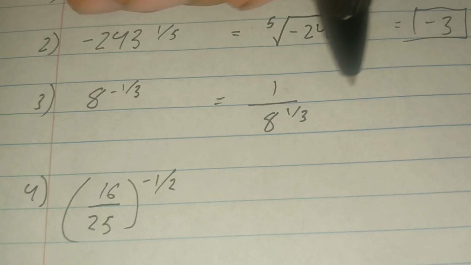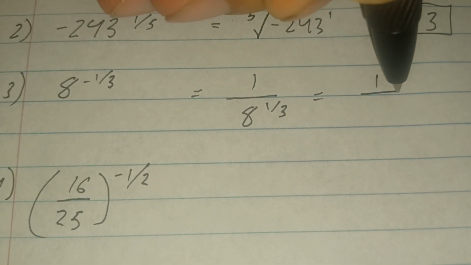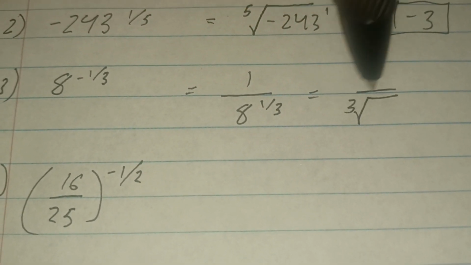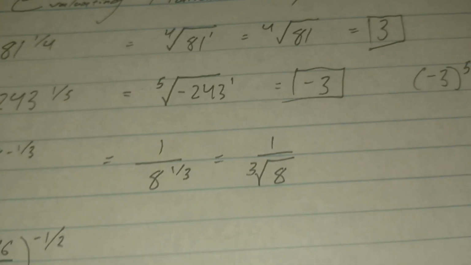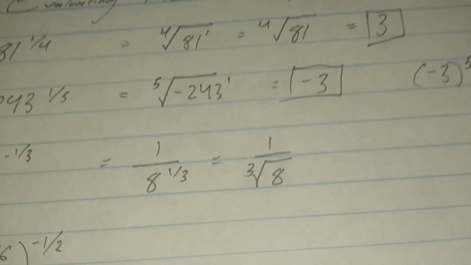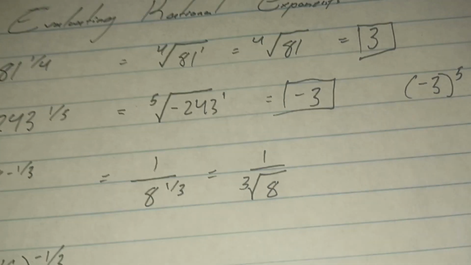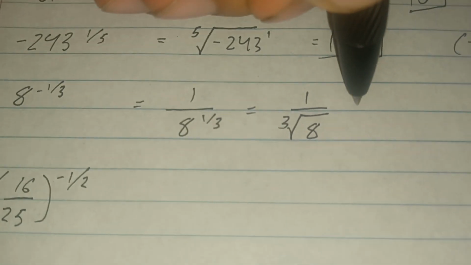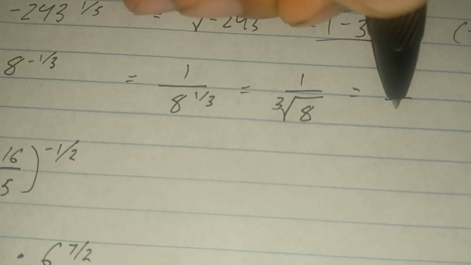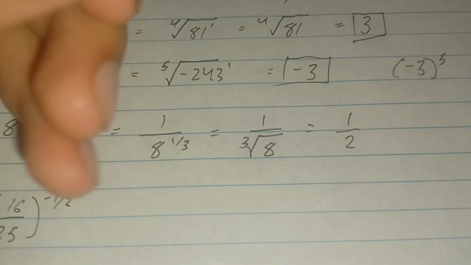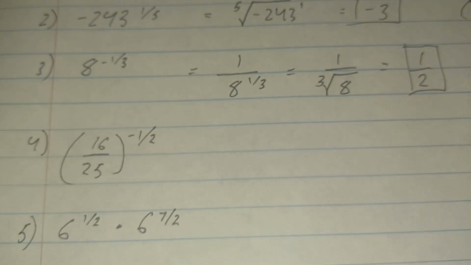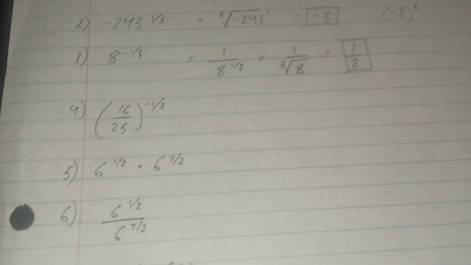And this is equal to 1, again 3 goes on the outside, the 3rd root of 8. So basically this is asking us what number multiplied by itself 3 times will give us 8, right? And that answer is going to be 2. So 1 over 2. Because 2 times 2 times 2 is 8. So that is going to be our answer. 1/2. For number 3. Let's go on to number 4.